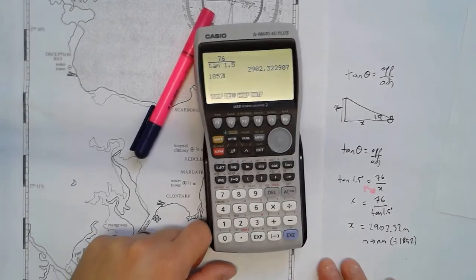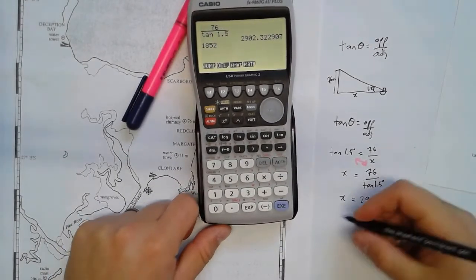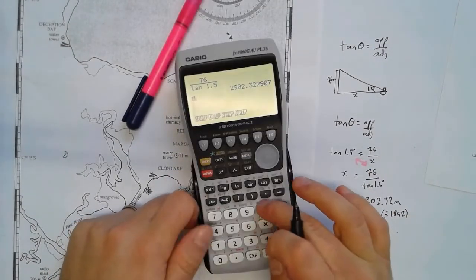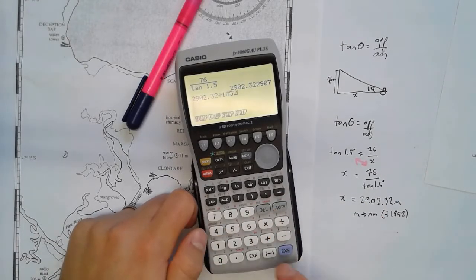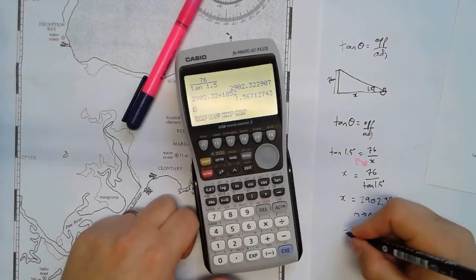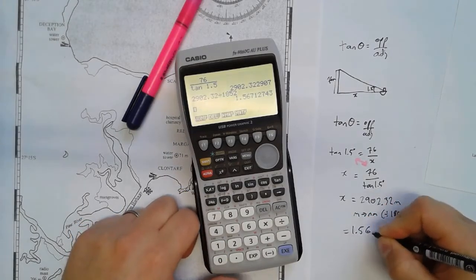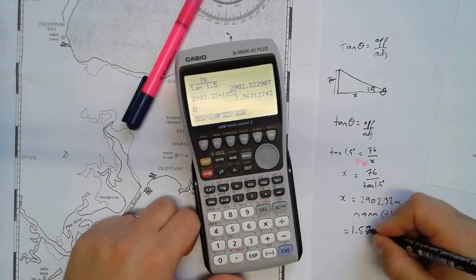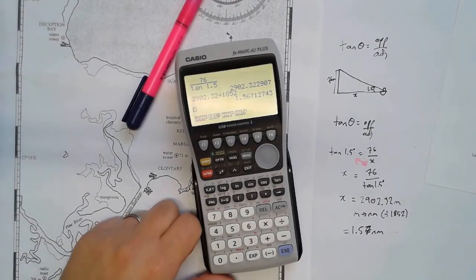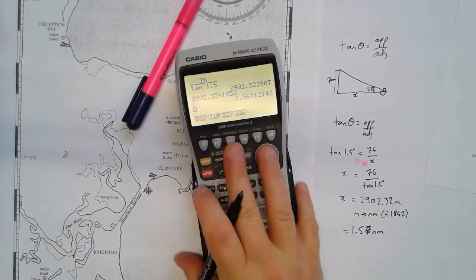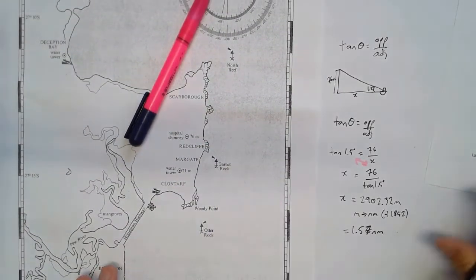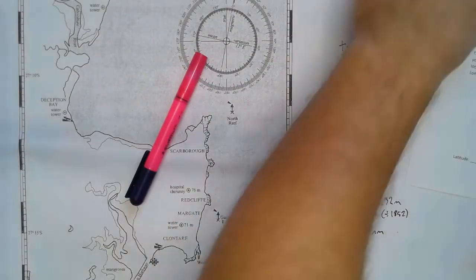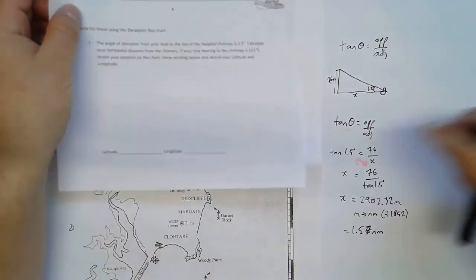2902.32 divided by 1852 is 1.57 nautical miles. Now that I know that, I know how far away I am from the chimney. Let's look at the direction to the chimney.